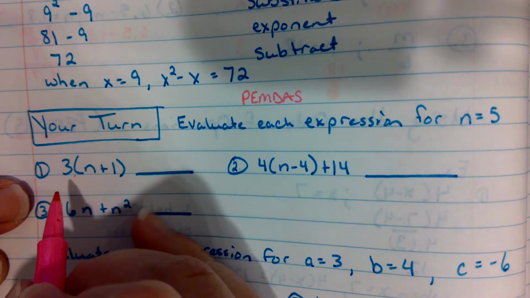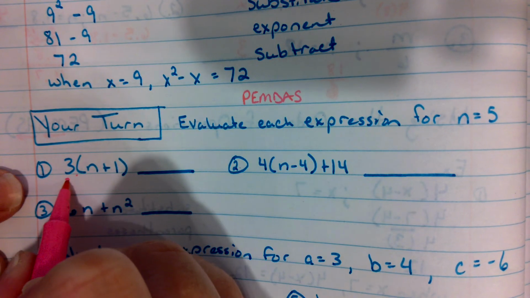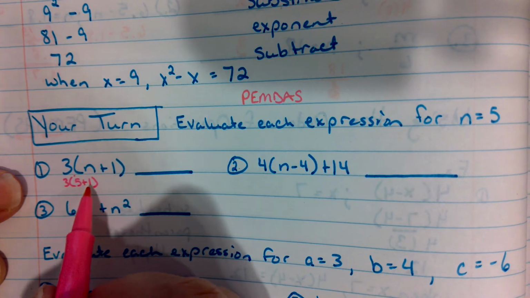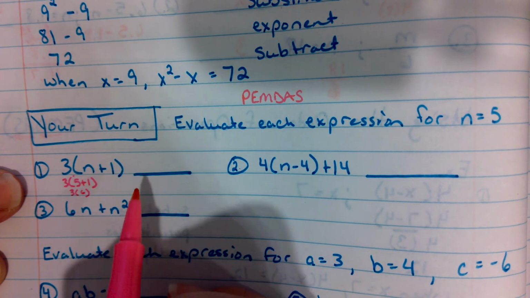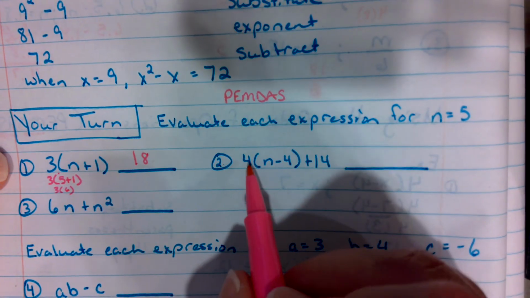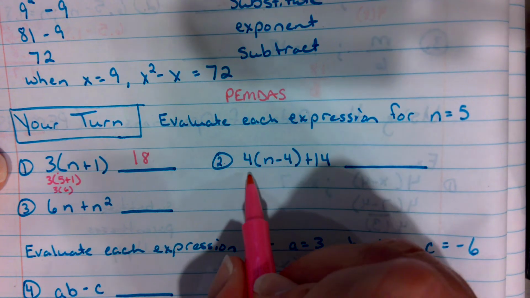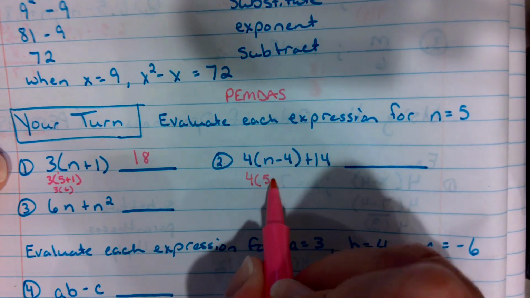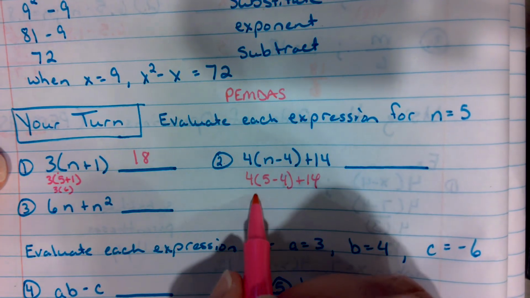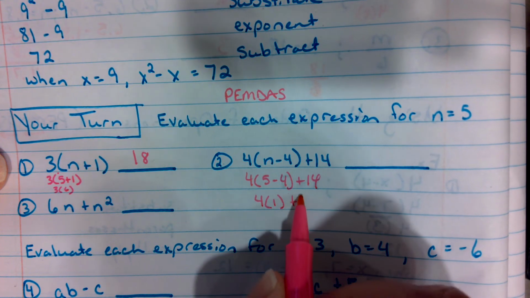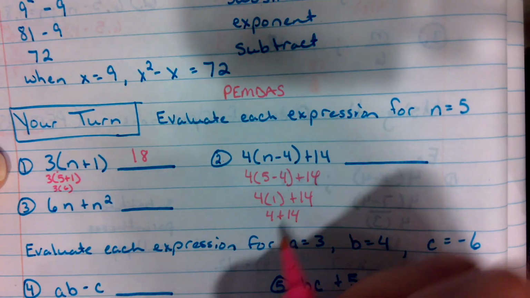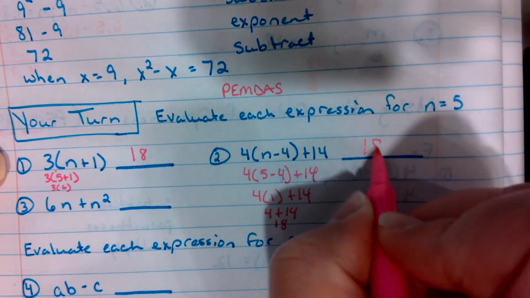All right, so for number 1, you should have substituted that 5 there. So 3 parentheses 5 plus 1. All right, 5 plus 1 is 6. So 3 times 6. You should have gotten 18 on that one. Number 2, we need to substitute 5 for that n. So 4 parentheses 5 minus 4 plus 14. First thing we do is parentheses. 5 minus 4 is 1. 4 times 1 plus 14. So 4 times 1 is 4 plus 14. We have 18. Another 18.